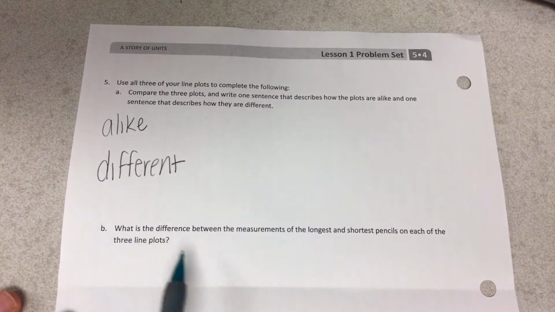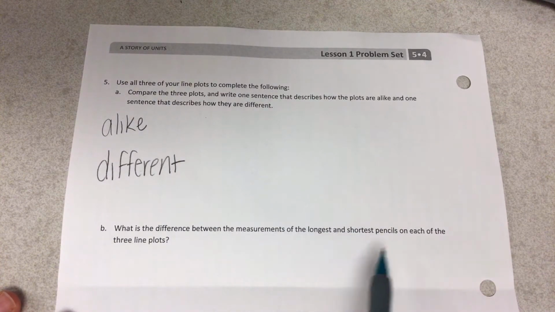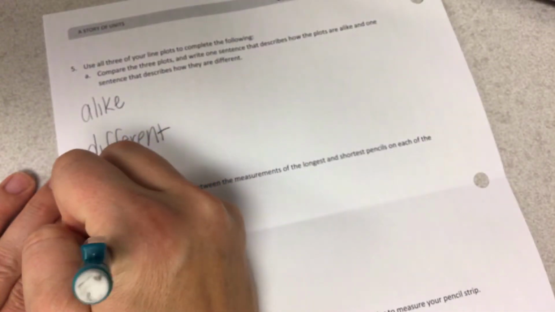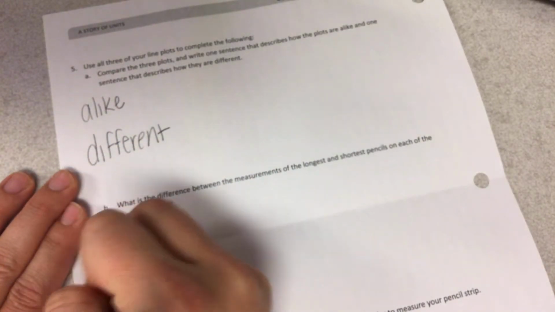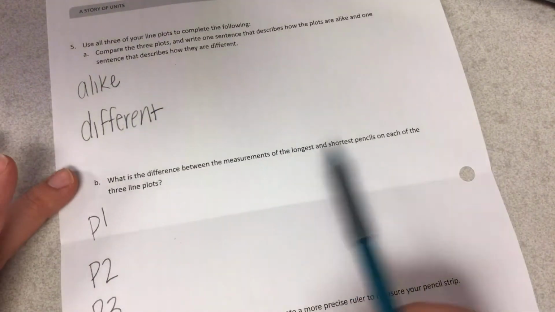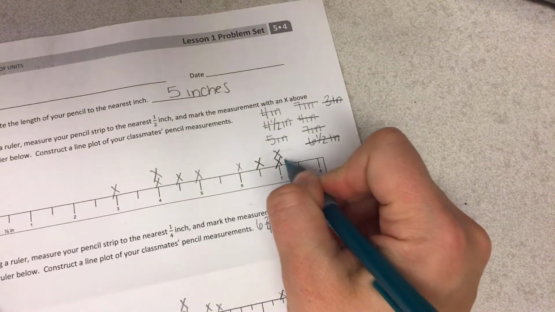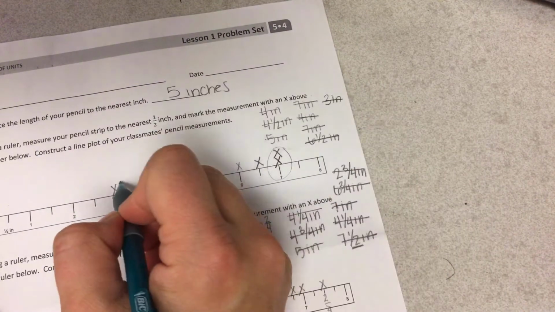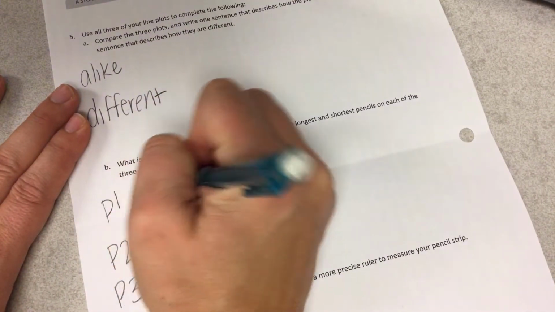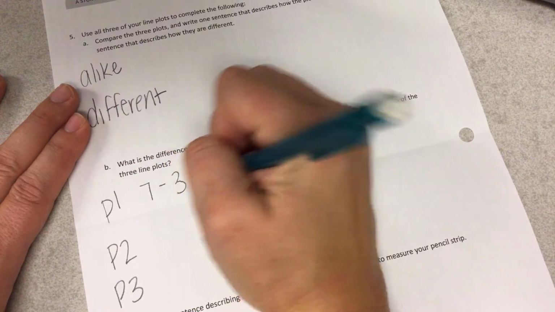The next one says, what is the difference between the measurements of the longest and shortest pencils on each of the 3 line plots? So I'm going to do plot 1, plot 2, and plot 3. And it wants to know what's the difference between the longest and the shortest. So on the first one, I'm going to take a look at the longest, and I have 7. And my shortest is 3. So I'm going to set up my subtraction sentence, which is going to be 7 minus 3, and the difference is 4 inches.